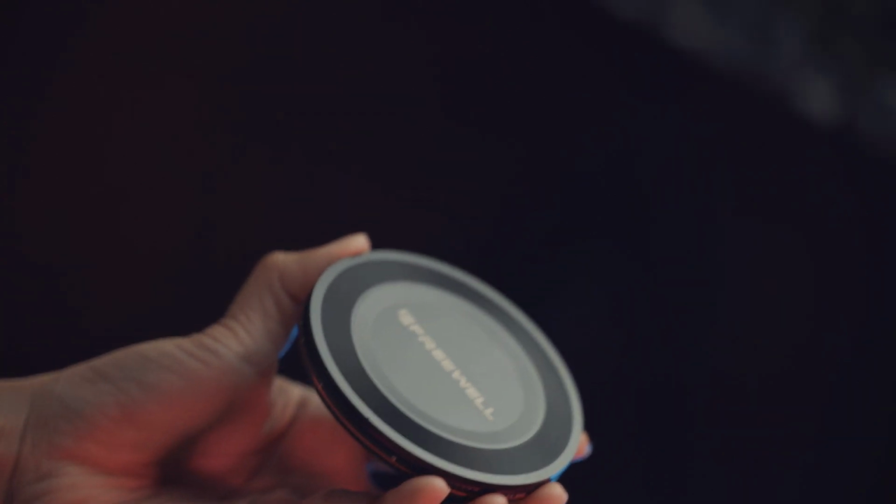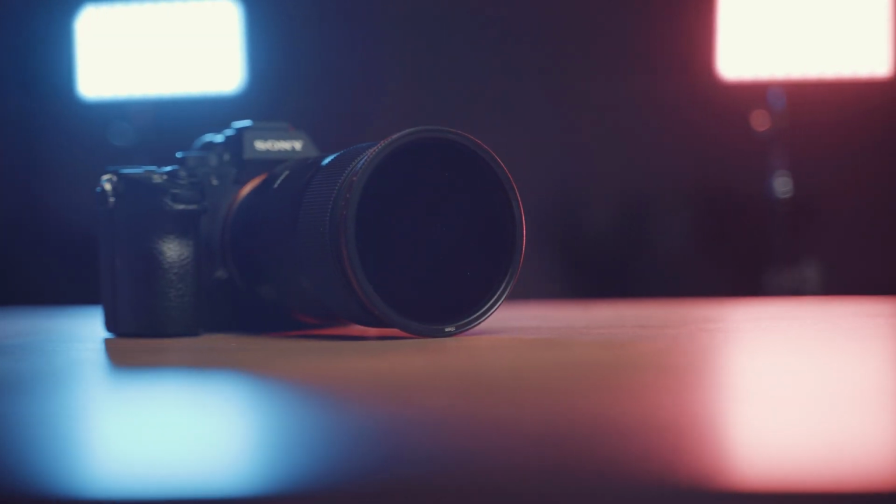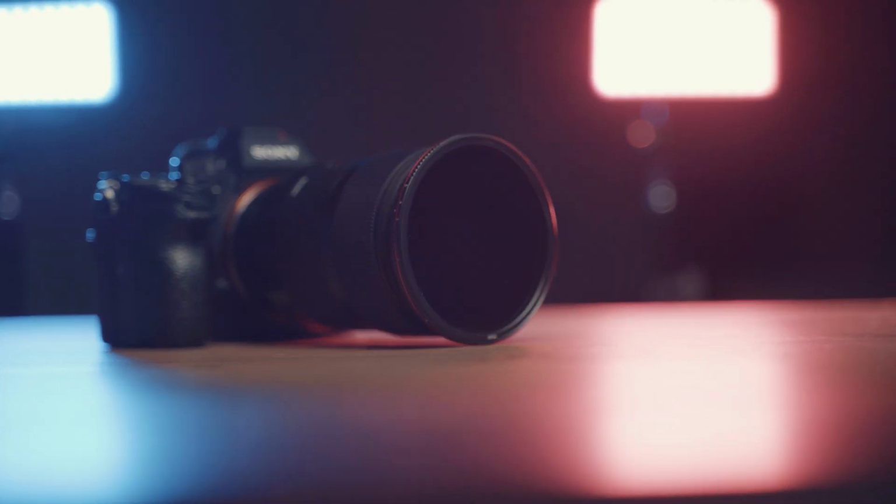And yes, we're gonna talk about ND filters and how important it is to have it on your video all the time or almost all the time when you are shooting outside, especially in daylight. So let's jump into it.